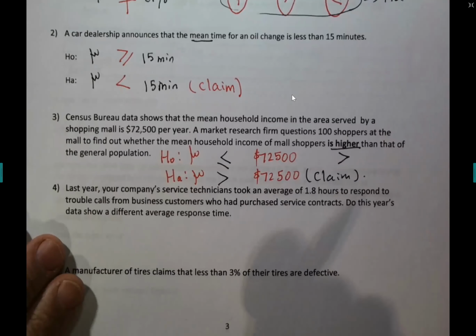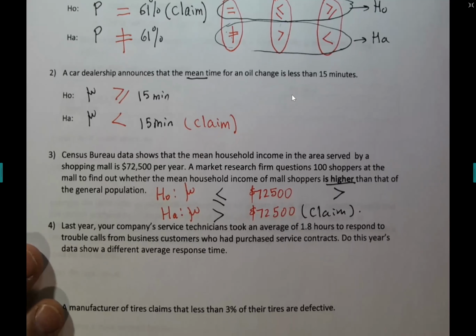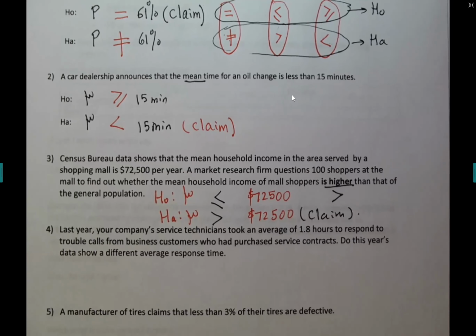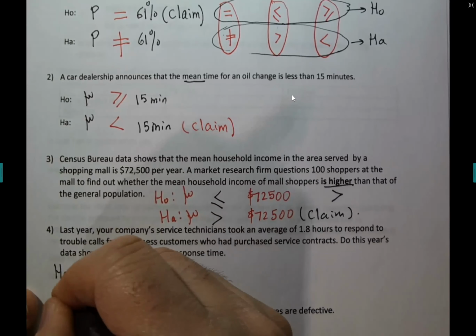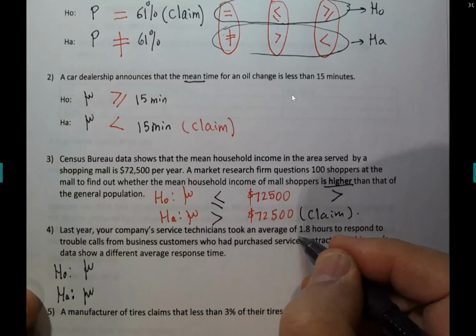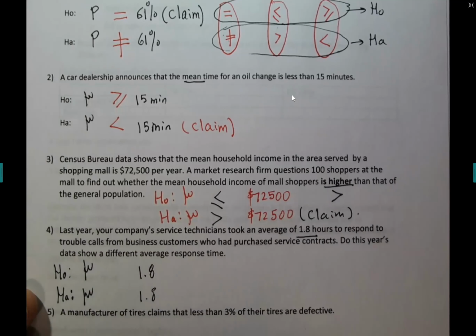Let's do number 4. Last year, your company's service technicians took an average of 1.8 hours to respond to trouble calls from business customers who had purchased service contracts. Do this year's data show a different average response time? Average means mean, guys, so I'm just gonna put the mean. And you guys know we're comparing at 1.8. Last year it was 1.8. This year they want to check if it is different.